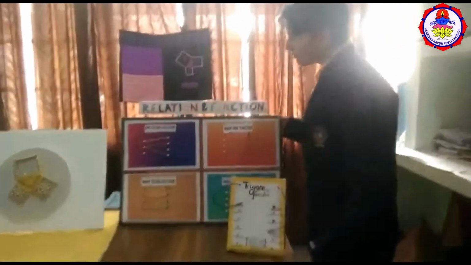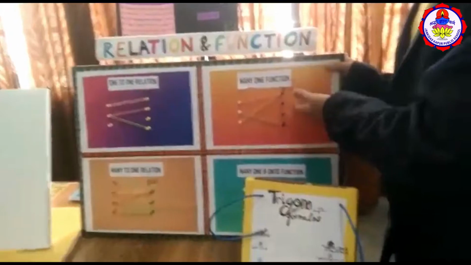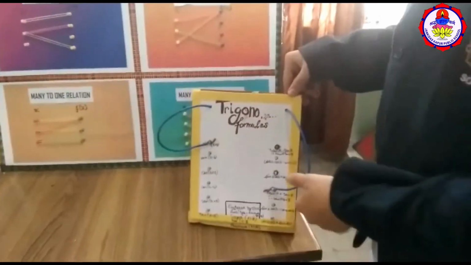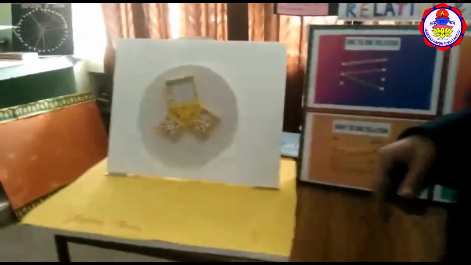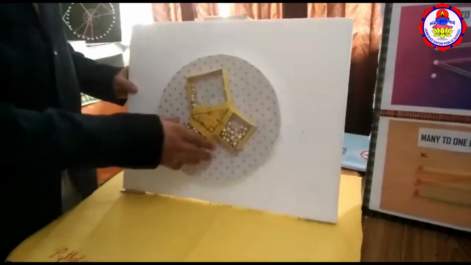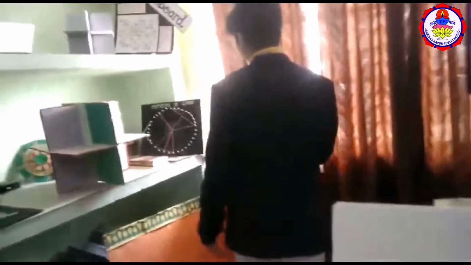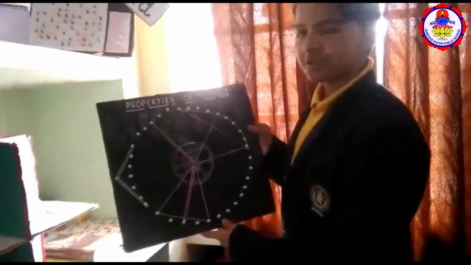Hello everyone. Welcome to our maths lab where we have different models made by my fellow friends. This is a beautiful model which helps us to differentiate between relation and function. This is an interesting model which helps us to learn the trigonometric identities. This is a working model which helps us to prove the Pythagoras theorem. This is a wonderful model which helps us to learn the properties of circle.